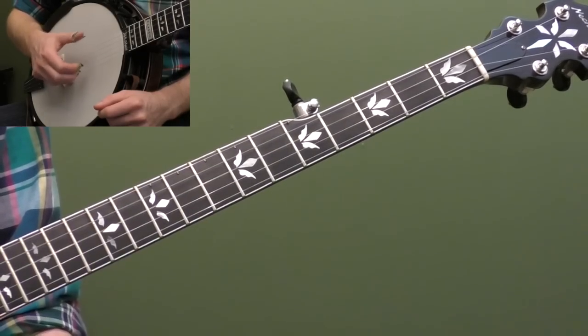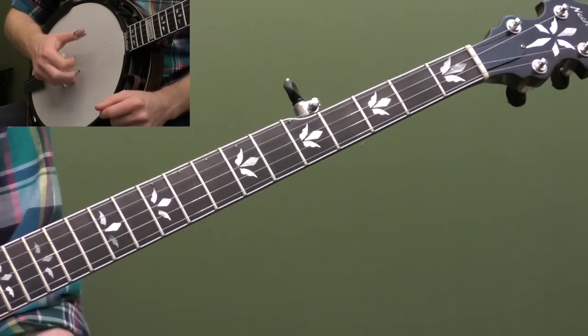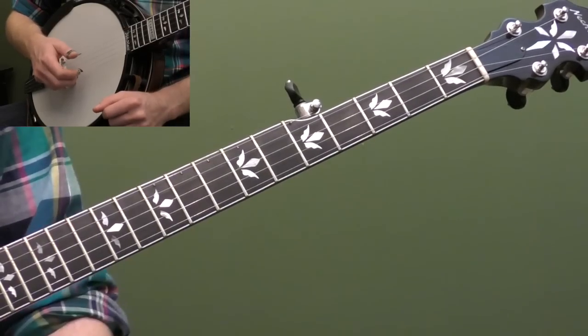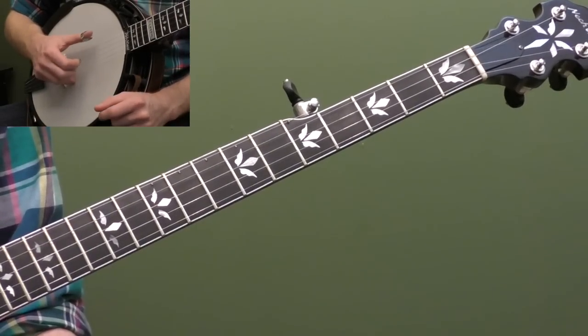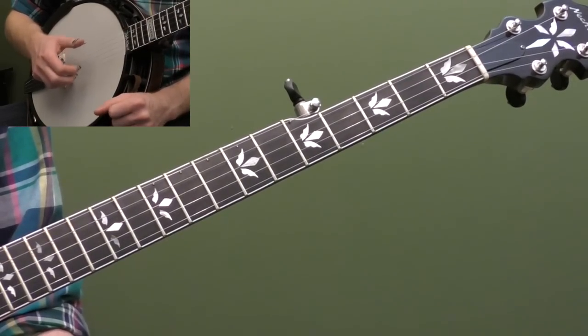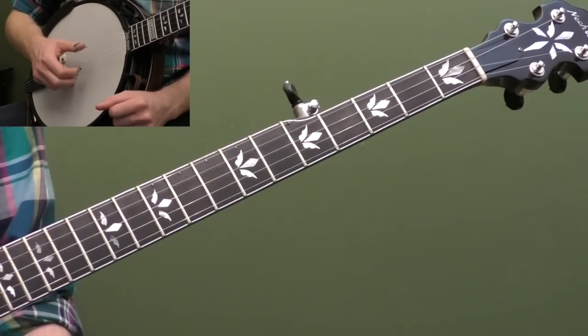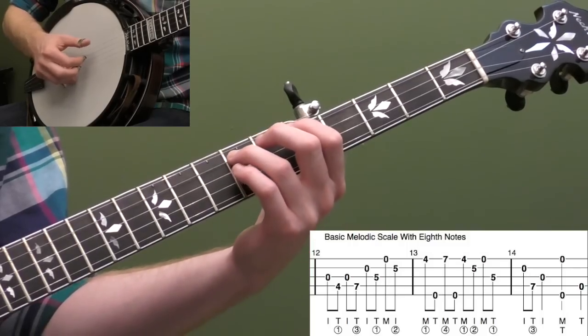So these picking patterns are just a few to get you started. Remember, with melodic style banjo, there's not a set number of picking patterns. There's really infinite possibilities. It just matters what notes you need to be able to play. So let's look at that same melodic style scale.